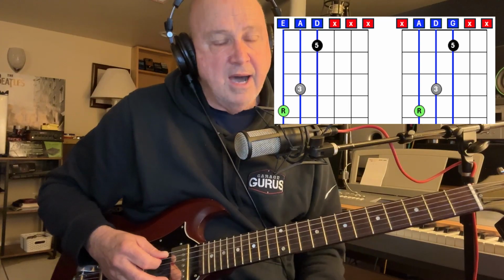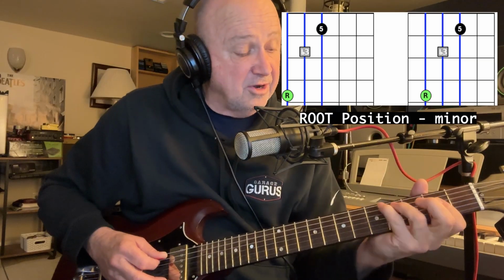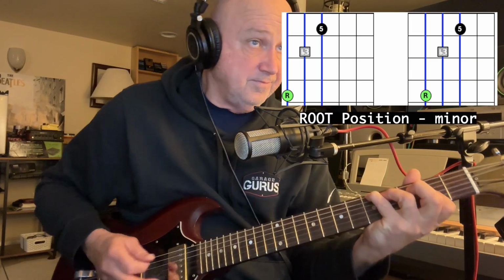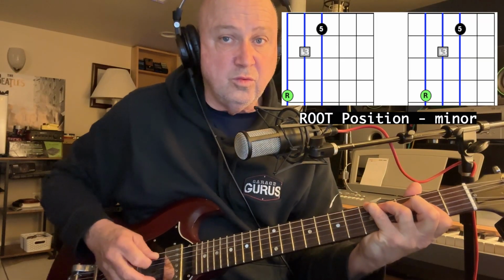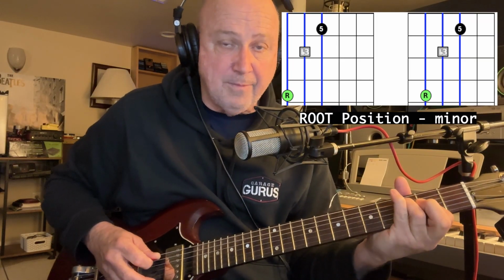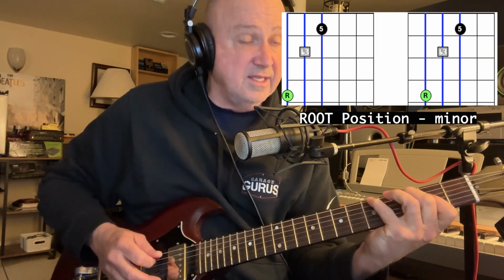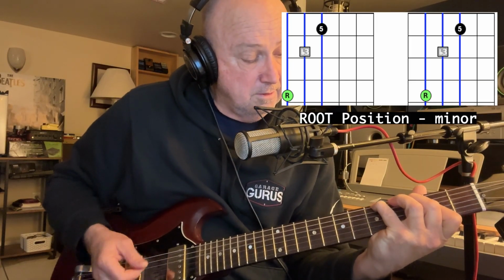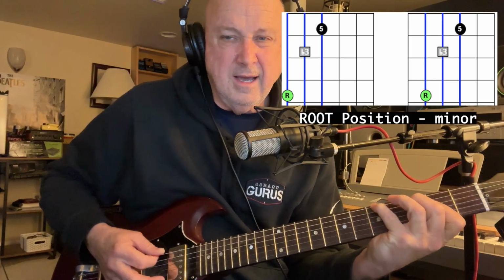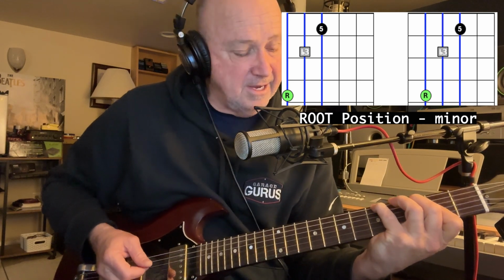All right. Let's look at minors. Now, minors, if you know the majors, you know the minors, because for the minor we're just taking that third, which in the root position, the string after the root would be the third, so we're just dropping it down. So it's just going to be a slightly different shape, as you can see. I don't think I use this too much when I play an A minor.